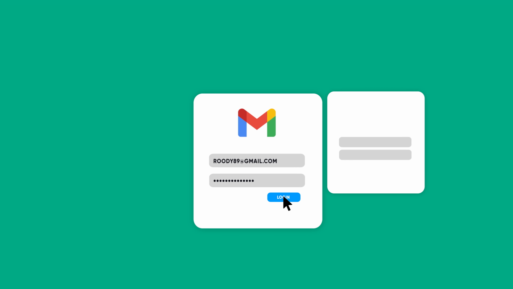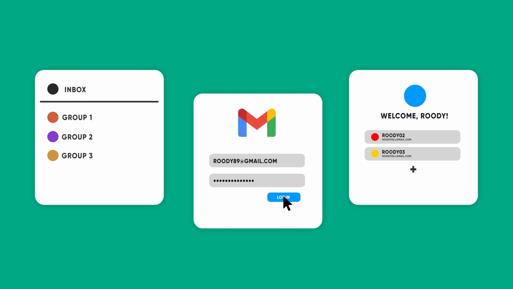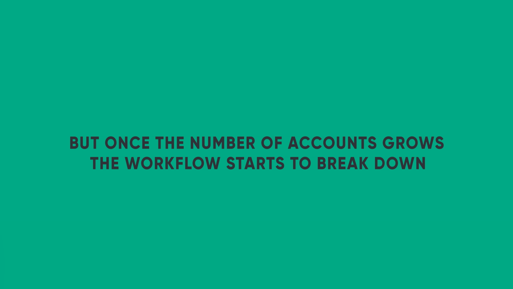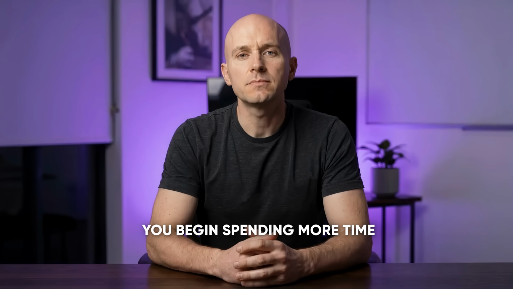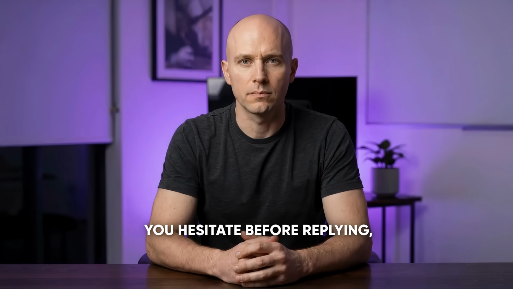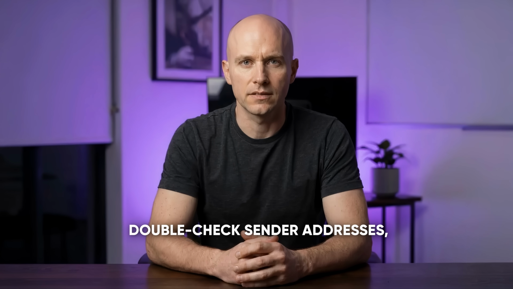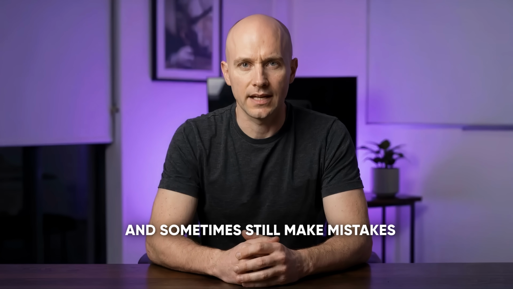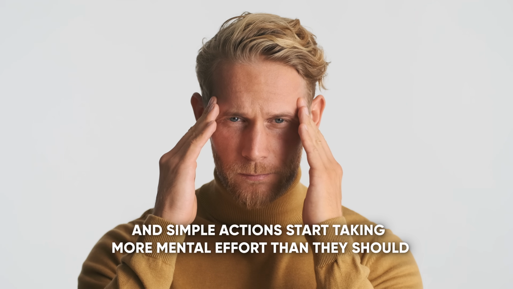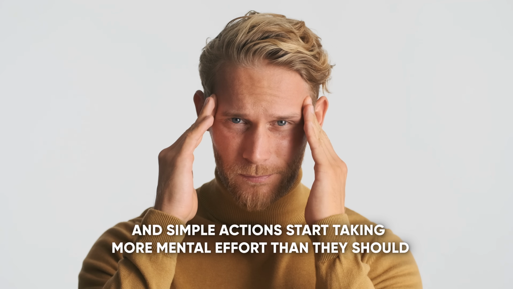You log in, switch accounts when needed, maybe add a few labels or filters, and everything seems manageable. But once the number of accounts grows, the workflow starts to break down. You begin spending more time just figuring out which inbox you're in. You hesitate before replying, double-check sender addresses, and sometimes still make mistakes. Conversations get scattered, context is lost, and simple actions start taking more mental effort than they should.